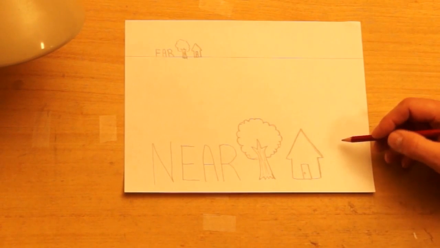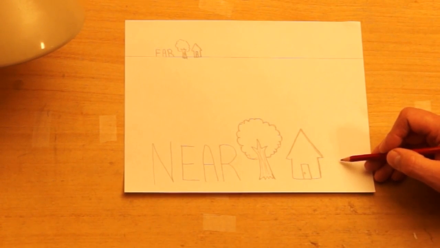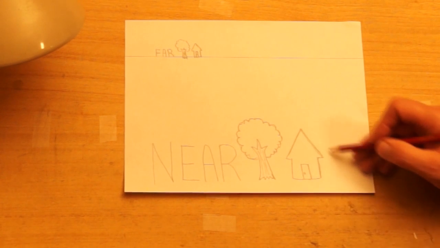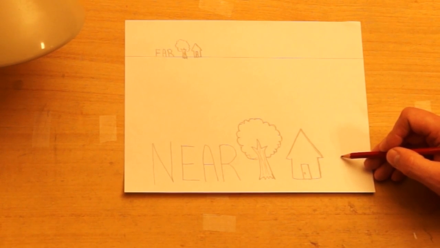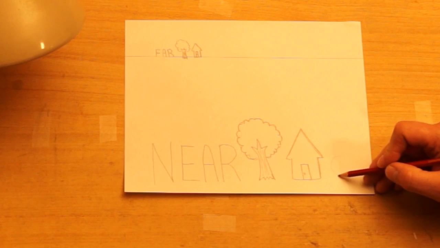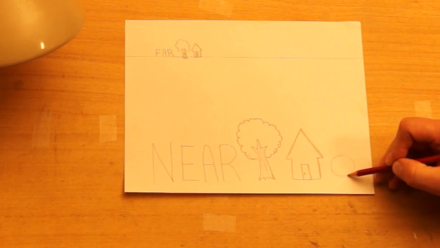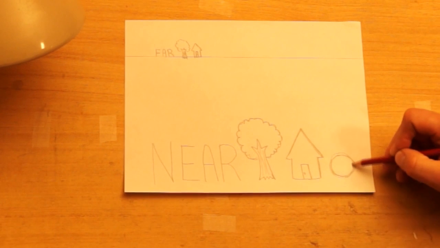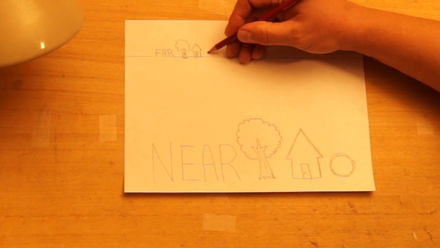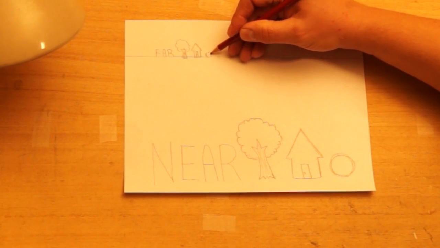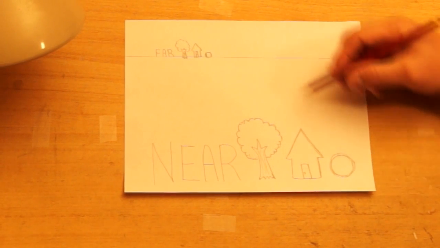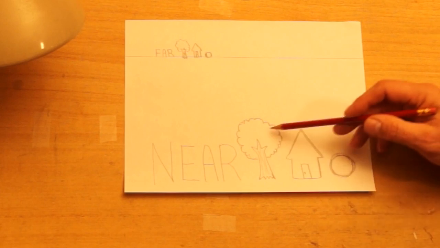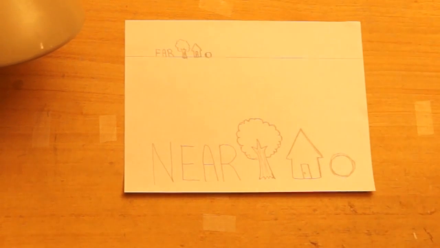I'll do one more shape. Let's see, what can I do? This is going to be smaller than the house. Let's just make a giant ball that's outside. So it looks like a circle. And then when it's far away, it's still smaller than this house, but it's a lot smaller than the one that's up close. Okay, and then you can go back and color these things that you draw as well.